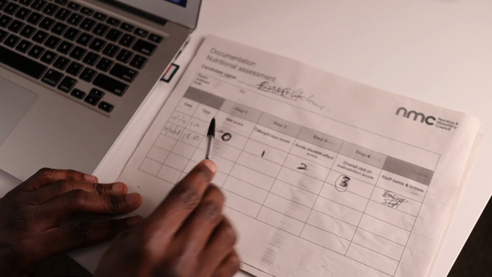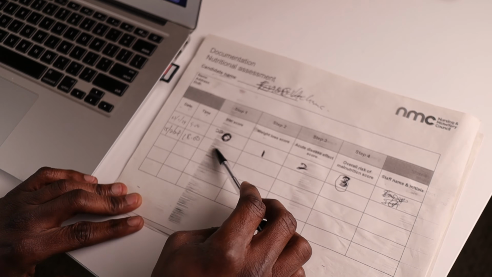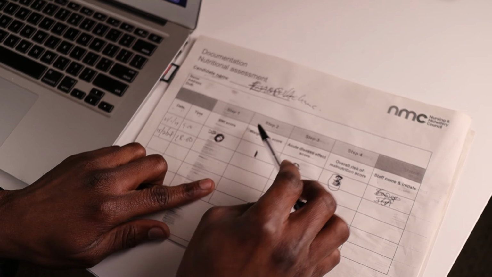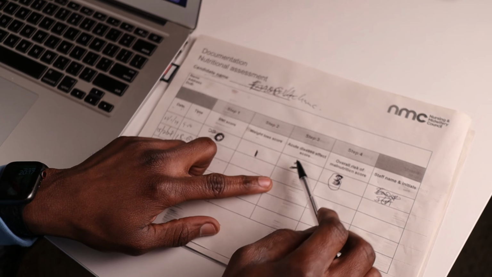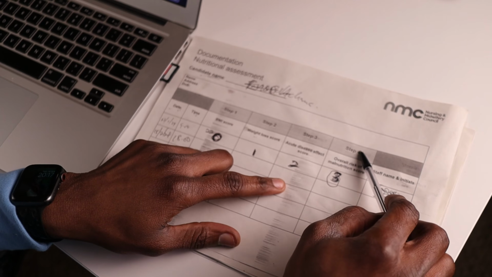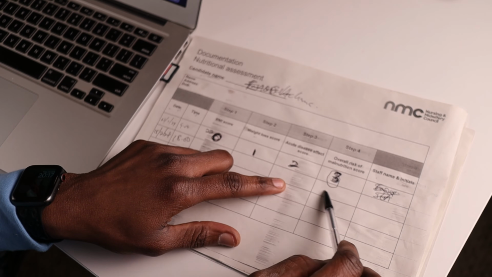When you come to the time, you put the time there. So whatever score you had for BMI, you put it there. Then you go to step 2, whatever score you had for the weight loss, you put it there. Then you go to step 3, whatever score you had, you put it there. Then you go to step 4.